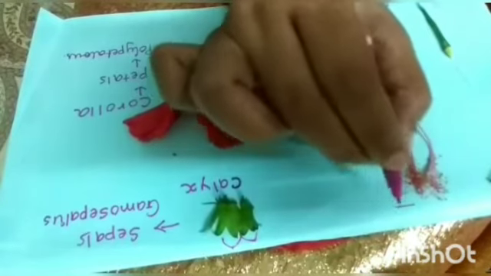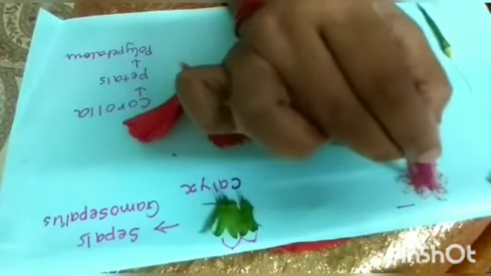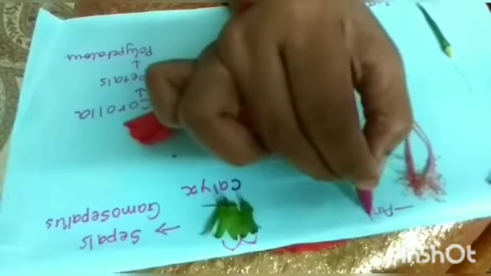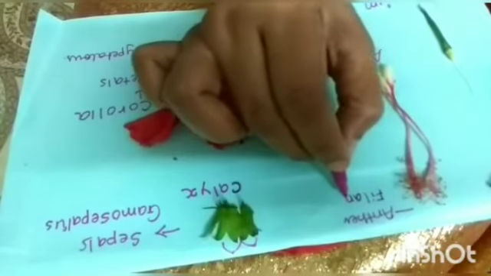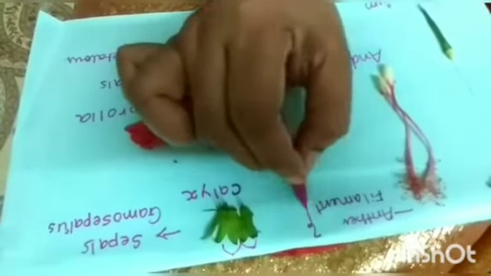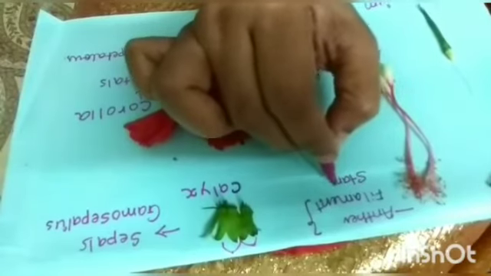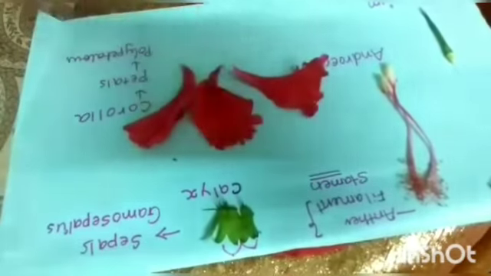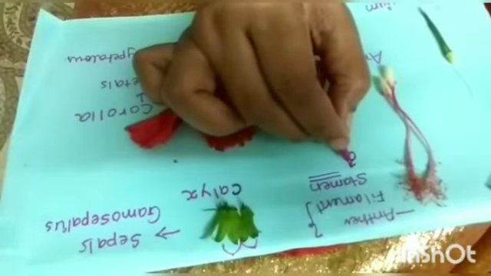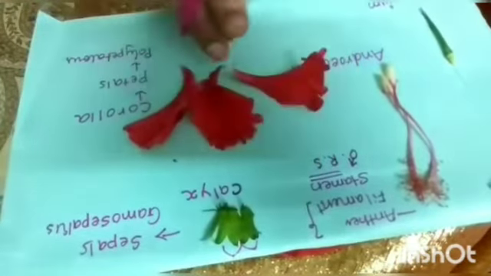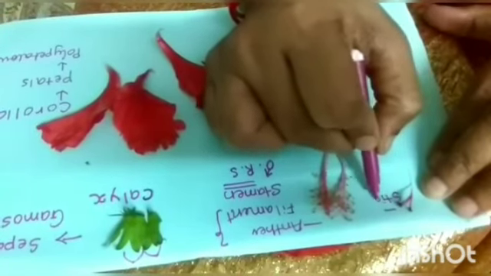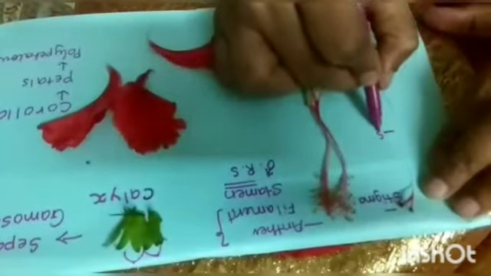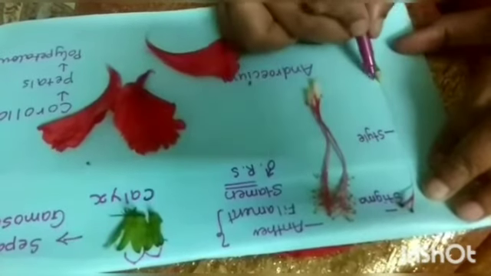Here this individual member is anther and filament, collectively known as stamen. Remember, this is the male reproductive system. And here there are 3 parts. First one is stigma, style and ovary.